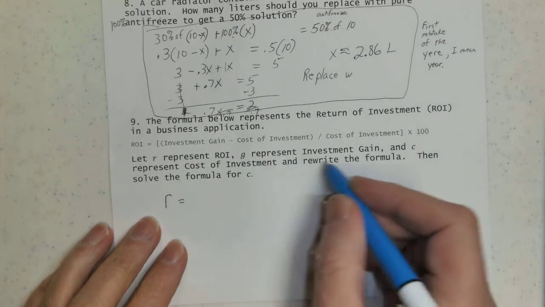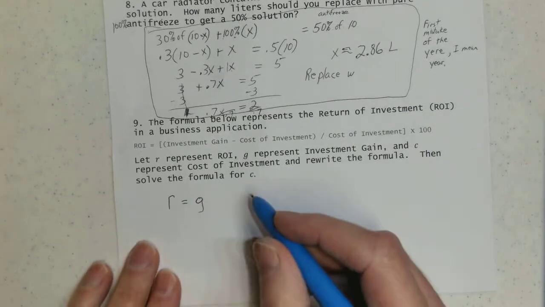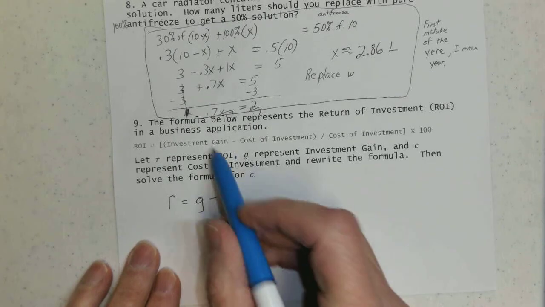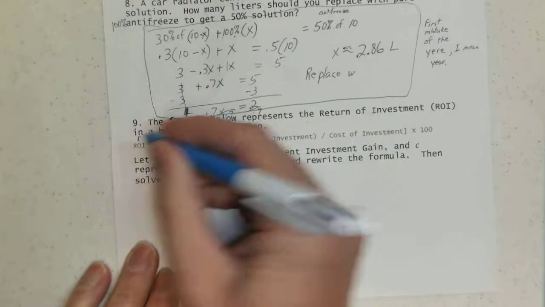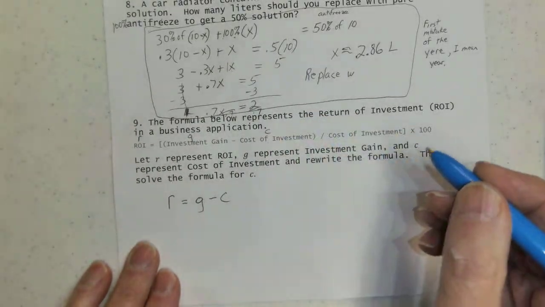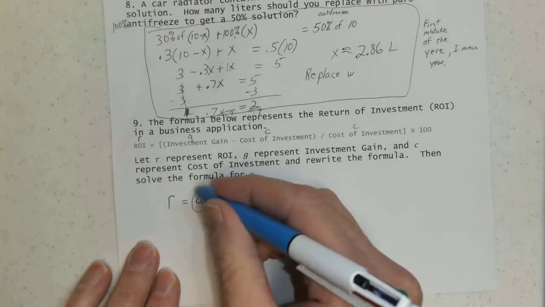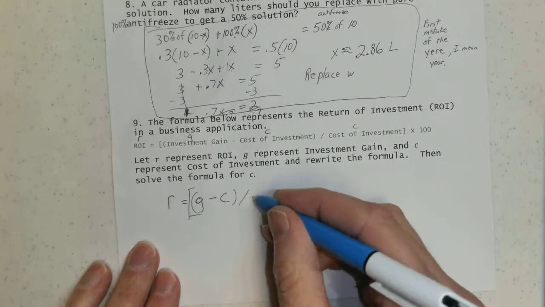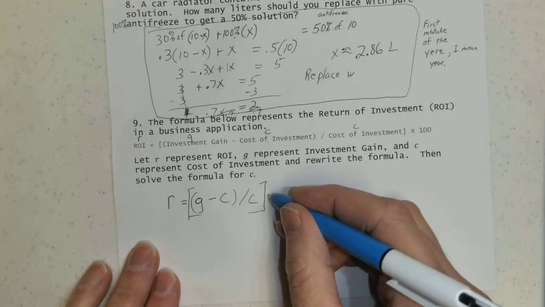We'll let G represent the investment gain, and C the cost of the investment. So we have G minus C, divided by C, times 100.